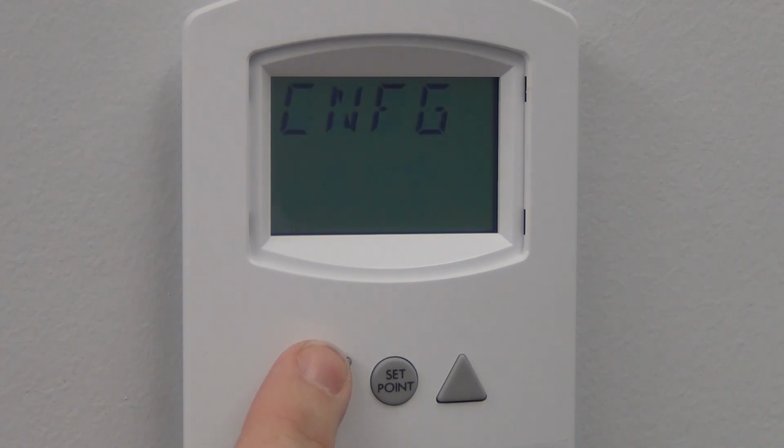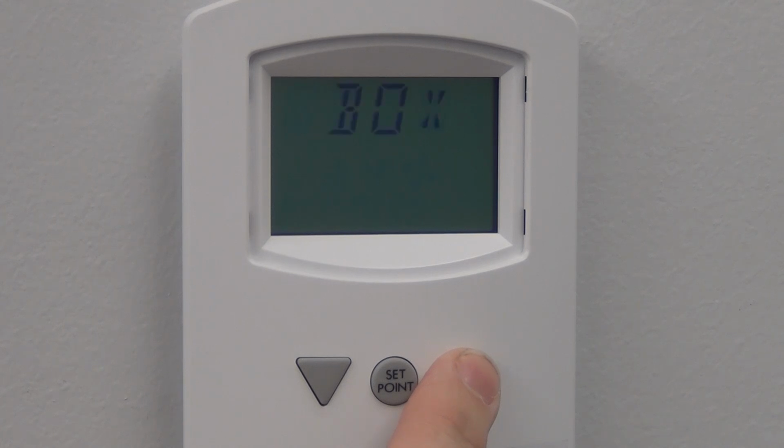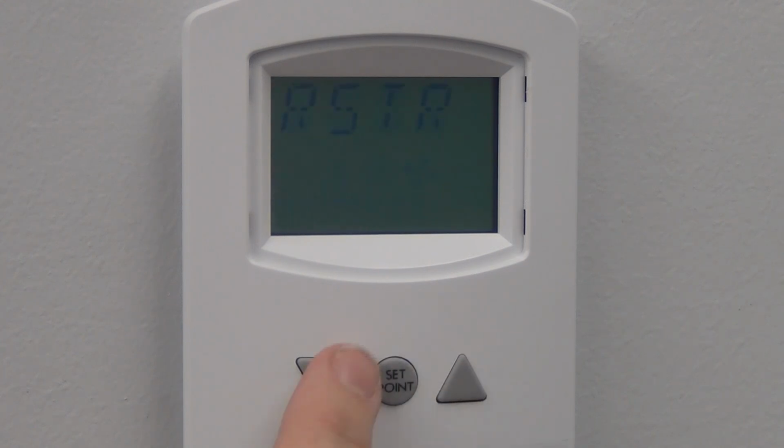Right now, I want to configure the VAV functions, so I'm going to push the center button and choose Configuration. The display advances to Set Point, and from here I have some additional choices. I can navigate to choose Set Point, Box, Flow, Advanced, or Restore. The Set Point selection steps through the default temperature set points.